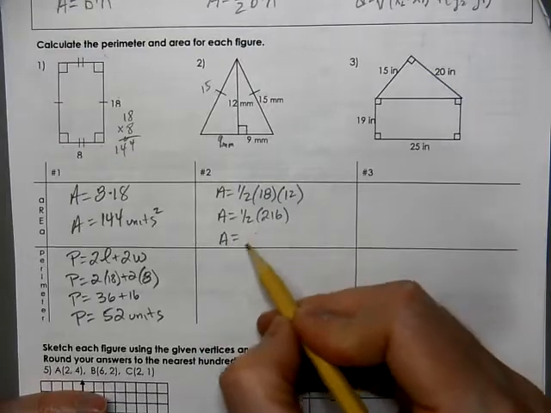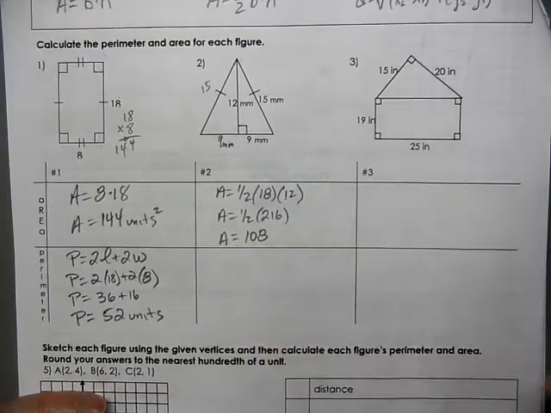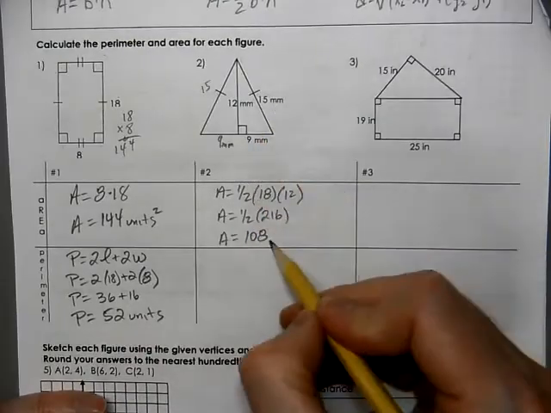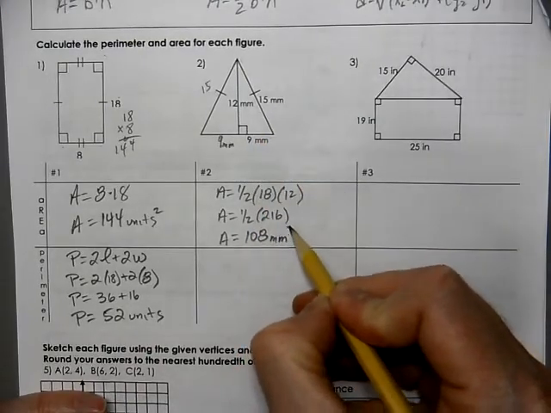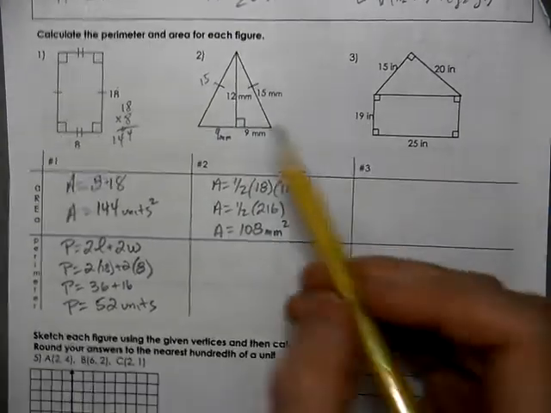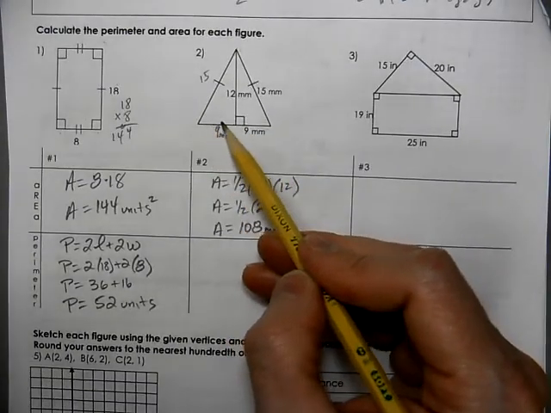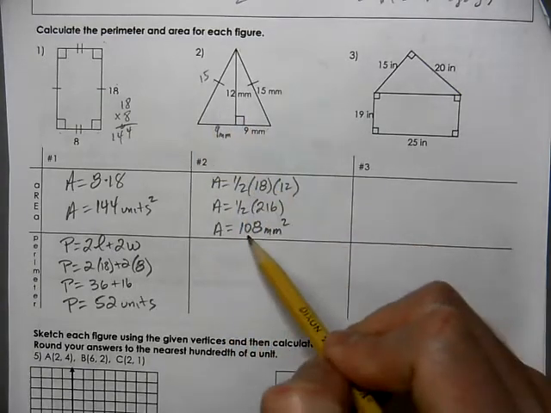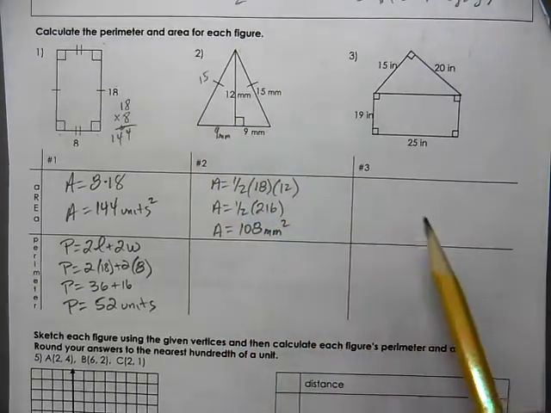Either of those ways you'll get the same answer of 108. These are millimeters squared. So if each square that was sitting inside here was 1 millimeter by 1 millimeter, there'd be 108 of those total.